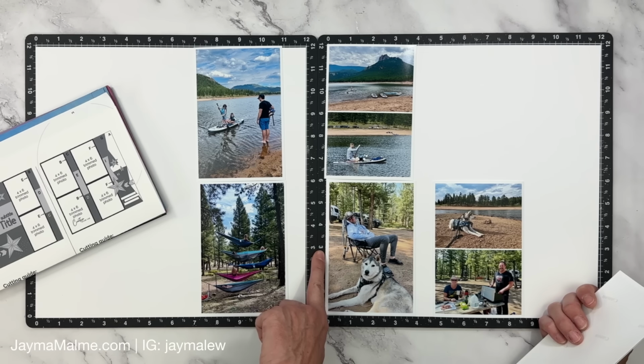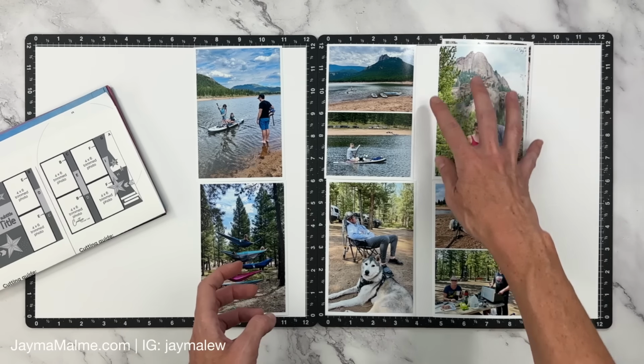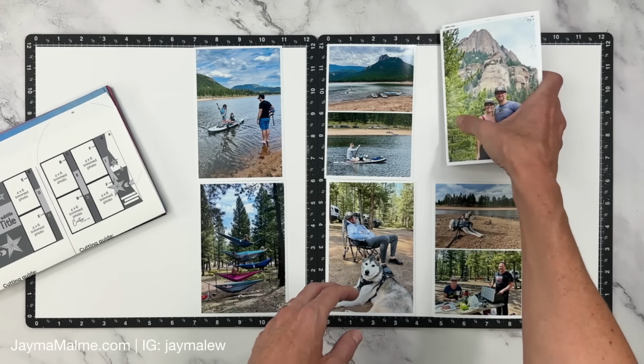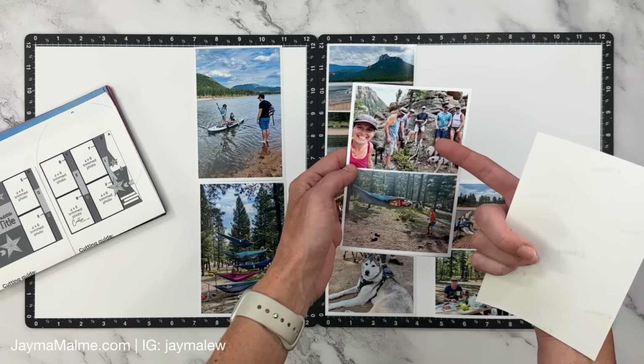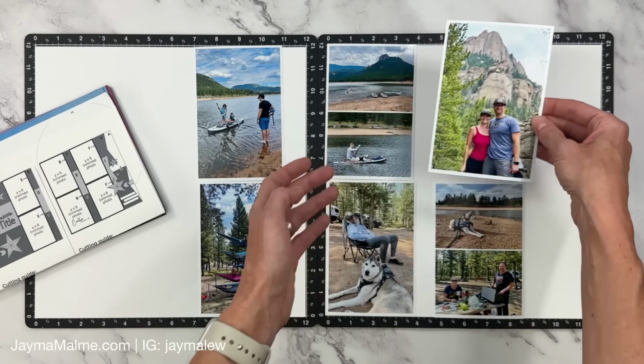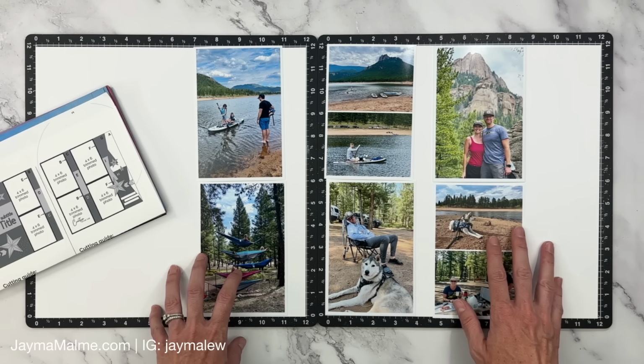So I didn't want it hanging off the edge of the page protector. So I had to put it either in this column or this column to prevent that. So I just decided to put it over here because the group photo from hiking is under here, and then it's right underneath the one of this hiking photo. So I just kept those together. So this is how I want them arranged.